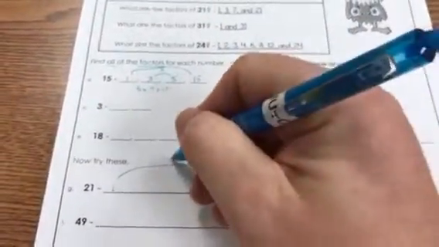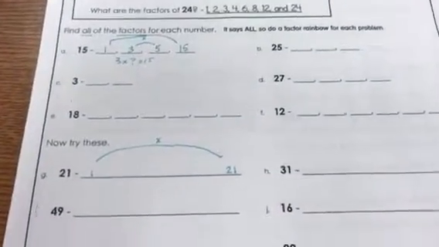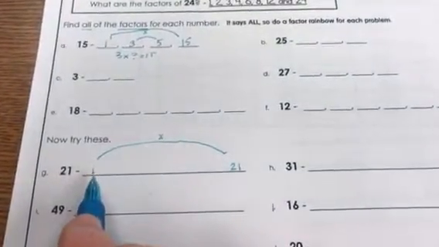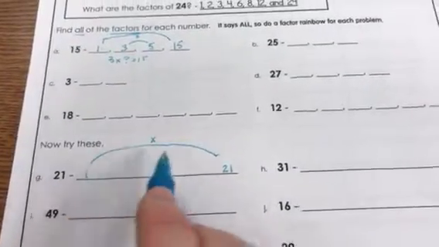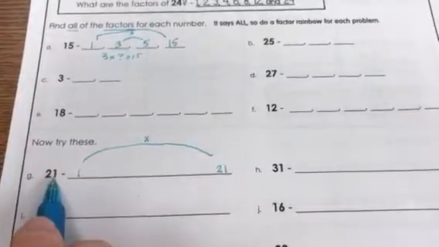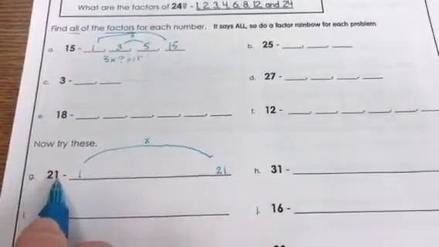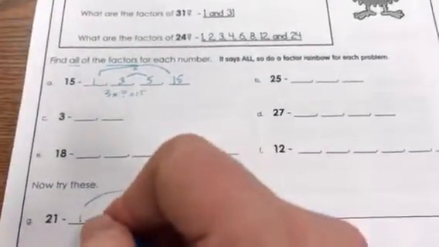All right, and remember, if you want to put times here to remember that that's what factors are, you can. The next one after 1 that we test is 2. So we're wondering, does 2 times something equal 21? Well, we know it doesn't because all multiples of 2 end in, say it if you know it, 2, 4, 6, 8, or 0. So 2 doesn't work, so we're going to test 3.